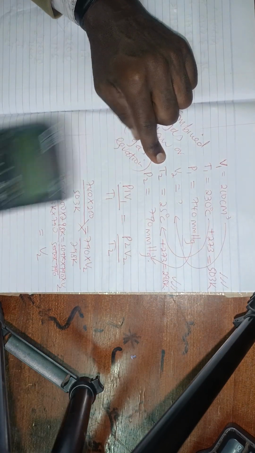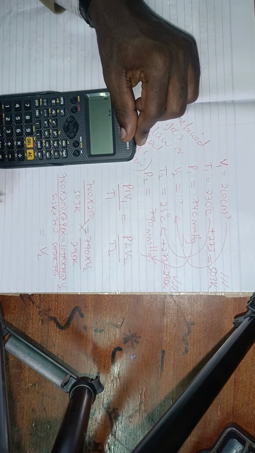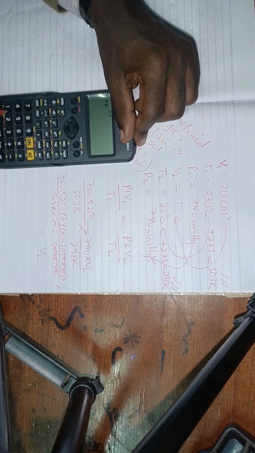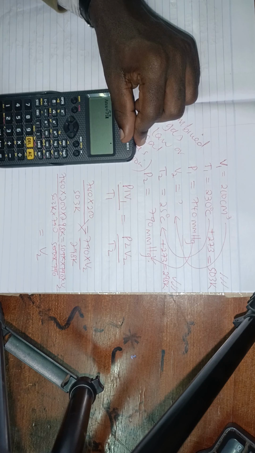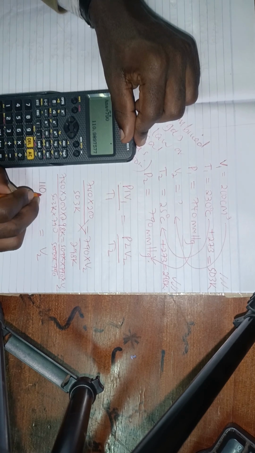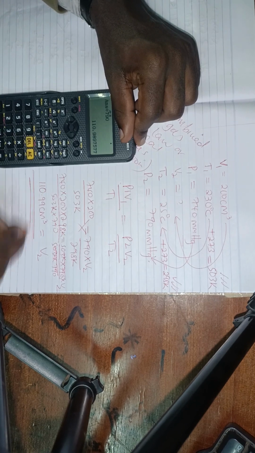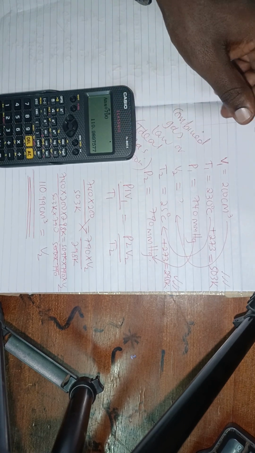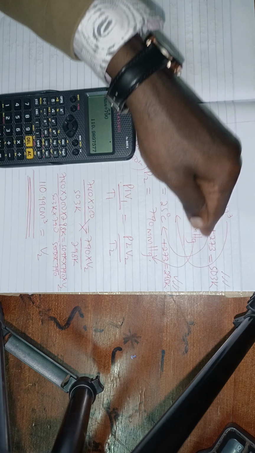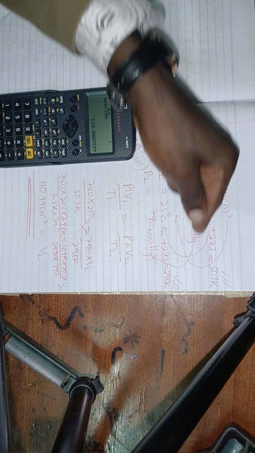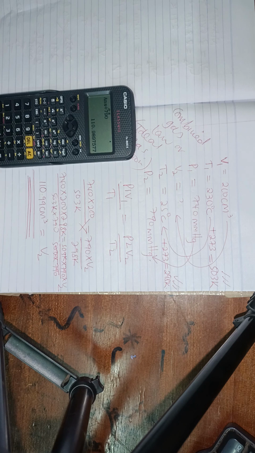very good. So I need to pick my calculator and plug in these values to get the answer. I'm going to have 740 multiplied by 200 multiplied by 298, divided by 503, and then divided by 790. So our volume 2 is 110.99 cm³.